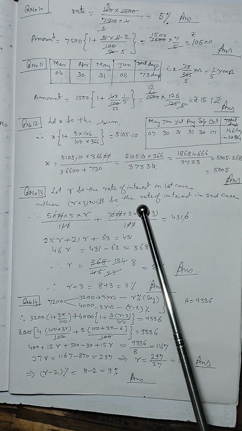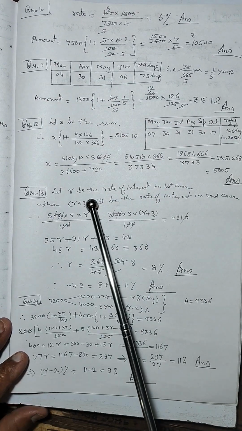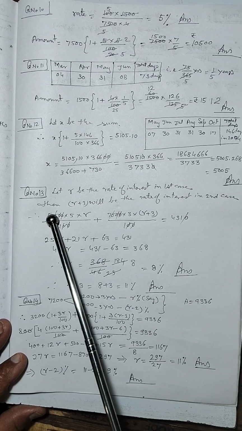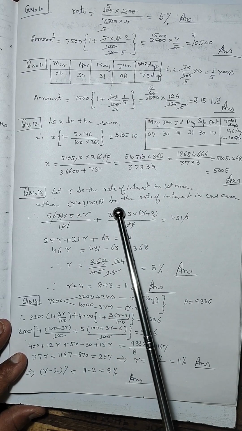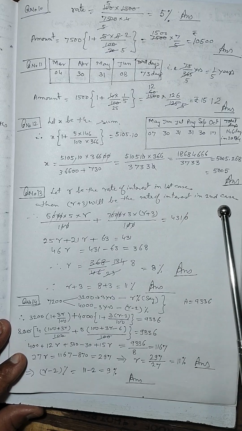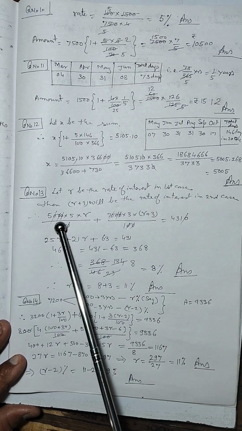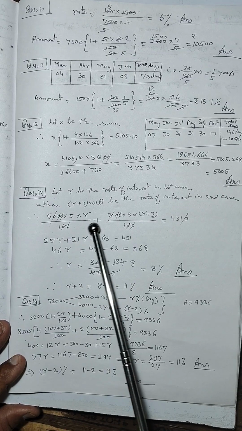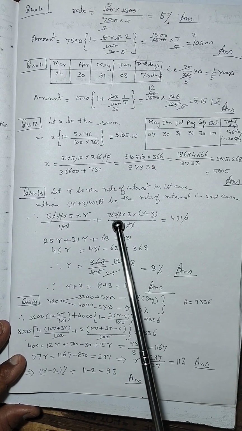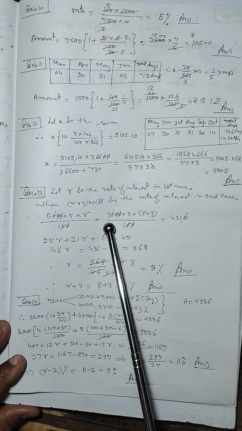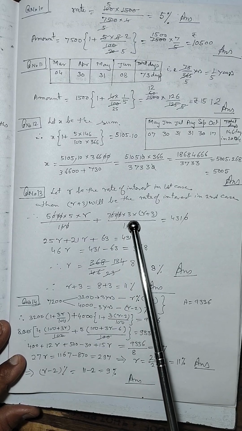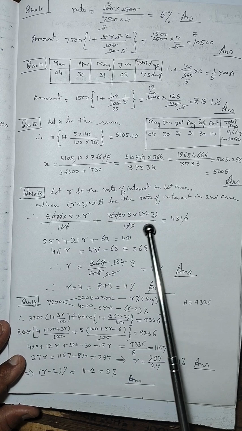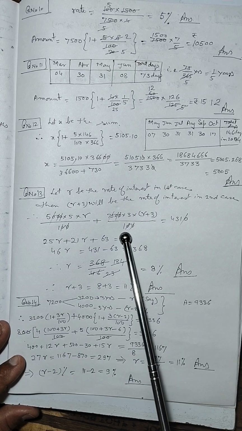अब देखिए यहाँ पर रेट को वर्कआउट करना था. Let r be the rate of interest in the first case, so then r plus 3 will be the rate of interest in the second case. So here 5,000 into 5 into r divided by 100, this is the interest, plus in the second case में rate क्या हो जाएगा, r plus 3 हो जाएगा. So 7,000 into 3 into (r plus 3) whole divided by 100.